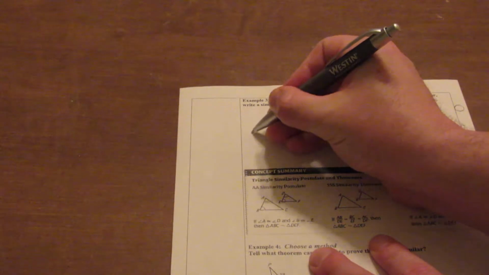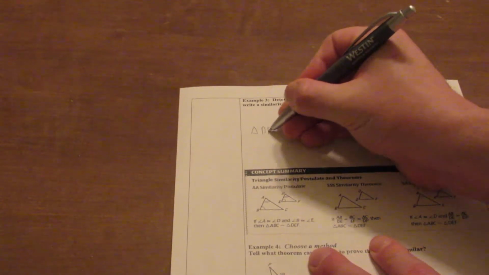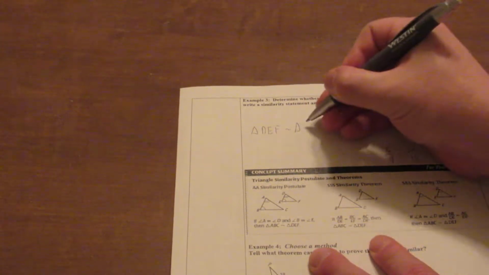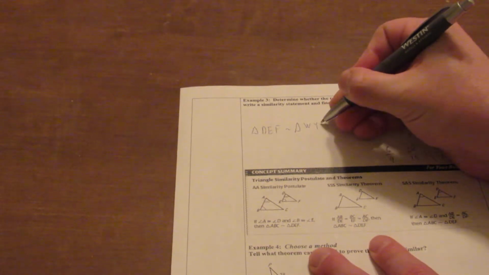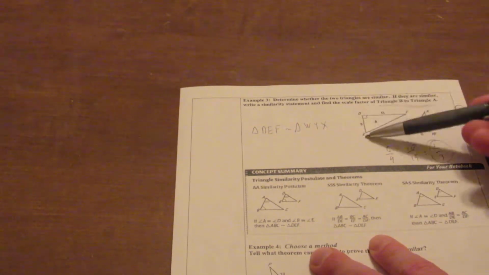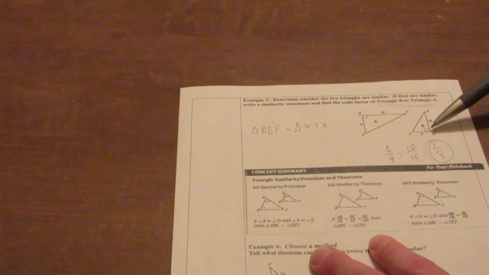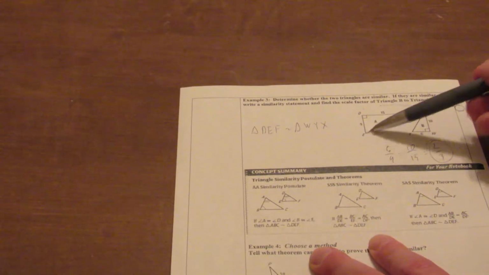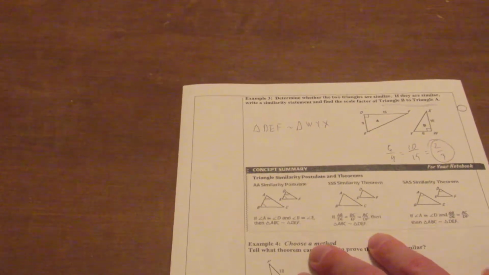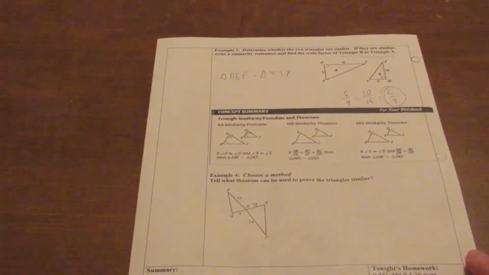So my similarity statement would be triangle DEF similar to triangle WYX. I started with DEF, which I named to start with, and then DE, the 9, matches with WY, EF matches with YX. So that is how I got my similarity statement.